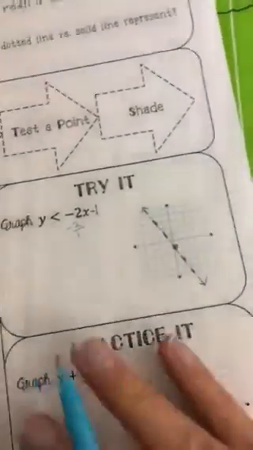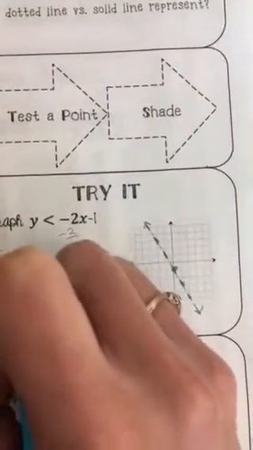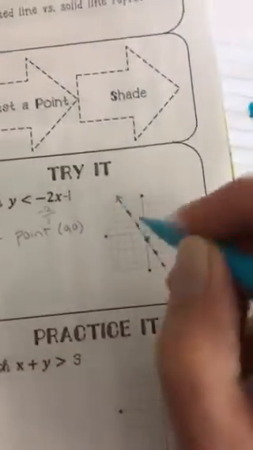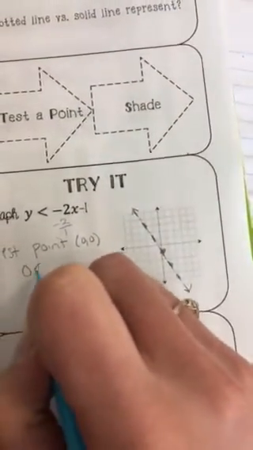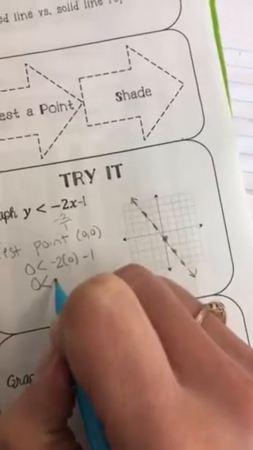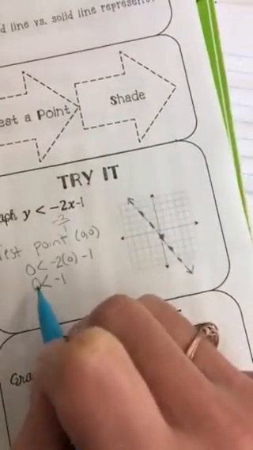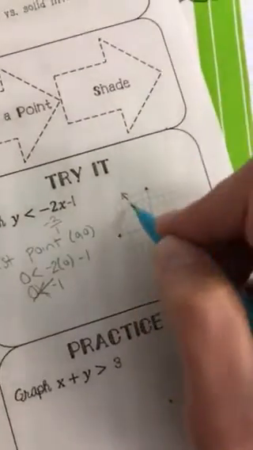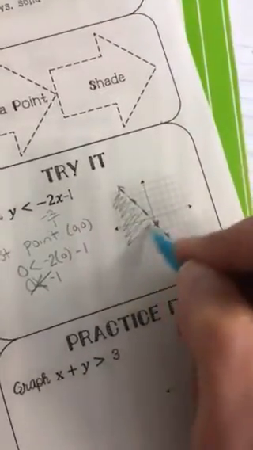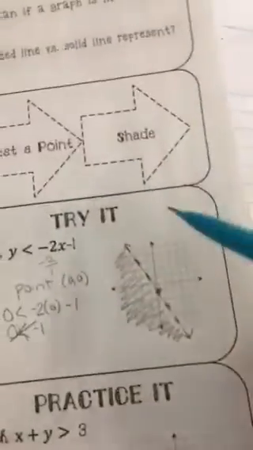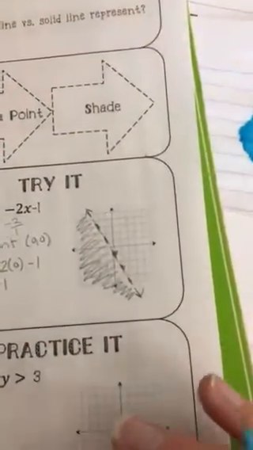Now I need to decide where I'm going to shade, so I'm going to do the test point at 0, 0. And so in for y, we're putting 0, and in for x, we're going to put 0. So we have 0 minus 1, which is -1. So is 0 less than -1? That is a false statement. So we don't want 0, 0 shaded, we want everything else, the other side of our line. So your graph is going to look like this.